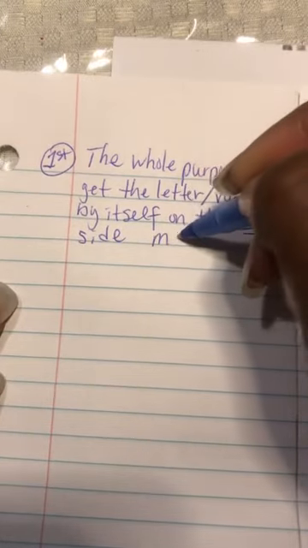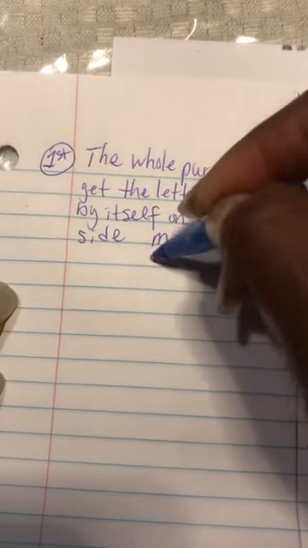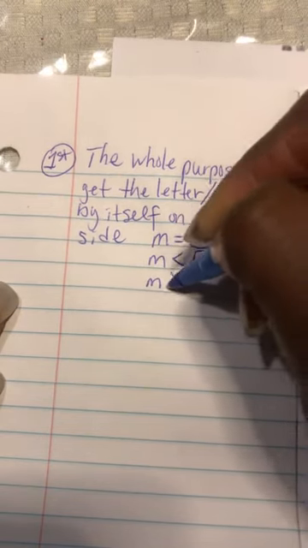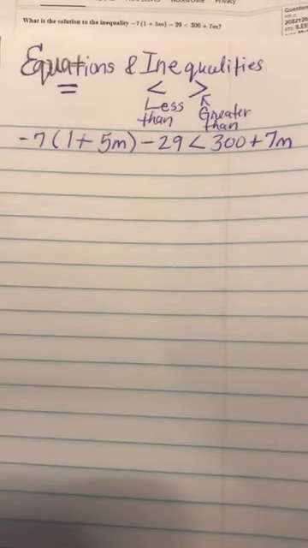That means that we want to have m is equal to a number, or m is less than a number, or m is greater than a number. That's just standard. Okay, so let's go back to this side.